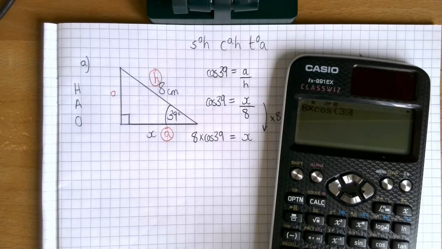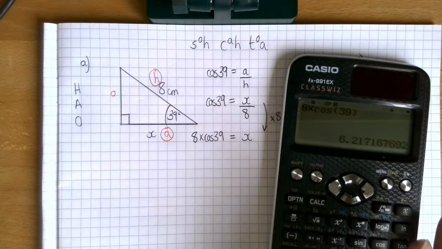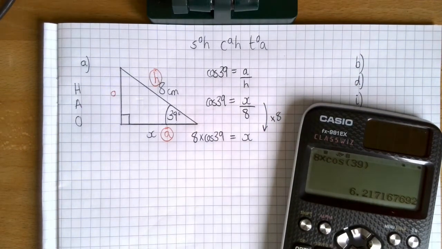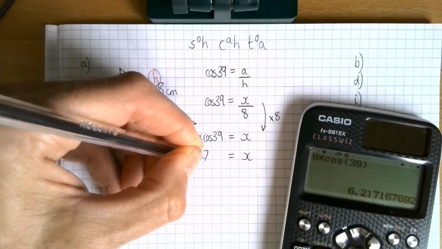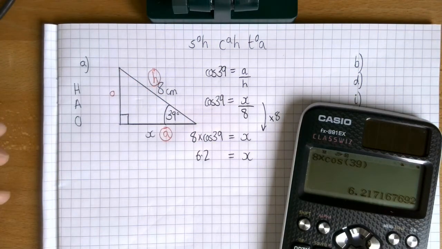So cos of 39, put that in a bracket, because it opens a bracket when you type cos, and that's my answer. Sorry, I know that's not very clear, but if we're rounding to one decimal place, that means x is equal to 6.2, and it's centimetres in this case.